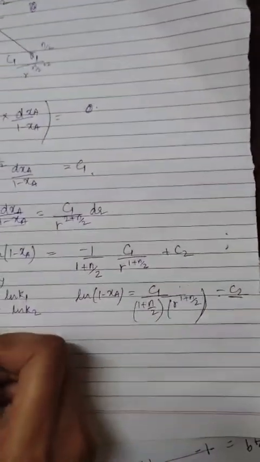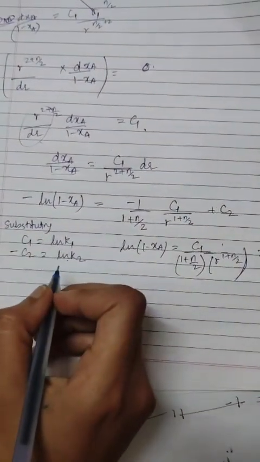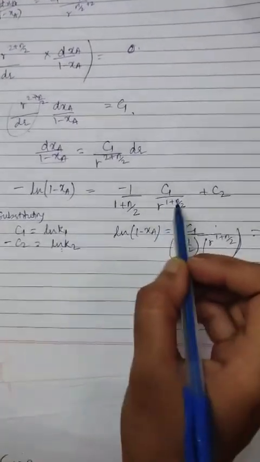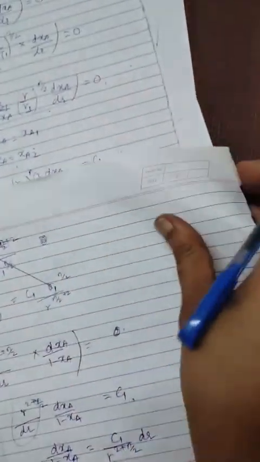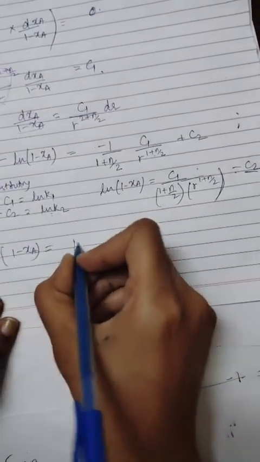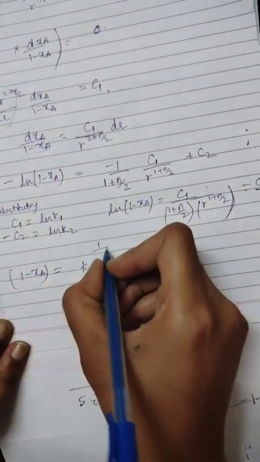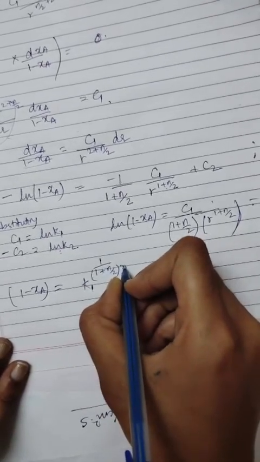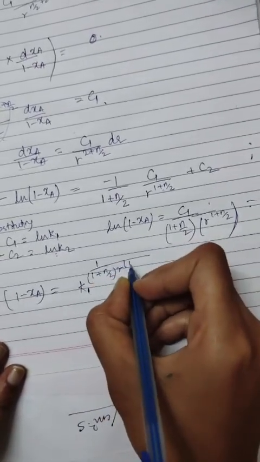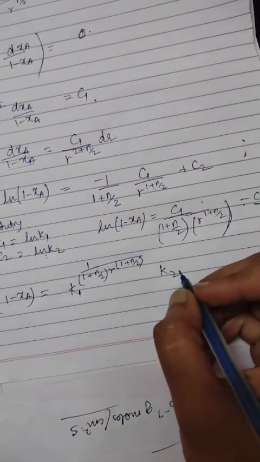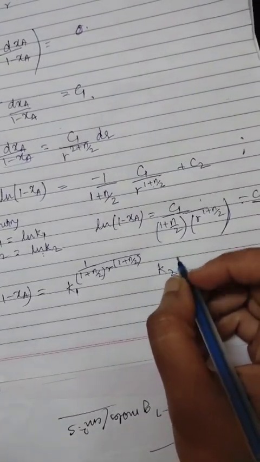The C2 term is negative, so we will consider minus C2 as ln K2. Now substituting these two in this along with the boundary conditions, we get the equation 1 minus X_A is equal to K1 to the power 1 upon 1 plus n by 2 into r raised to 1 plus n by 2 into K2. This is the final equation that we get.